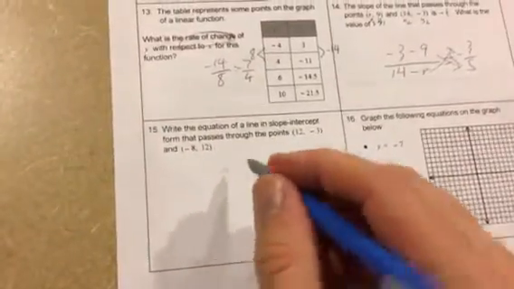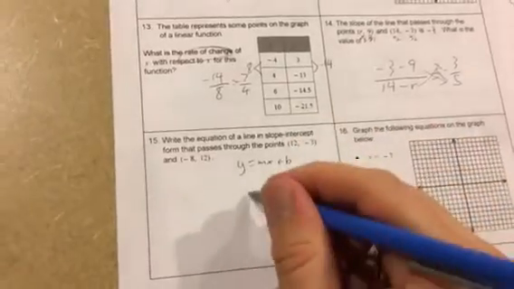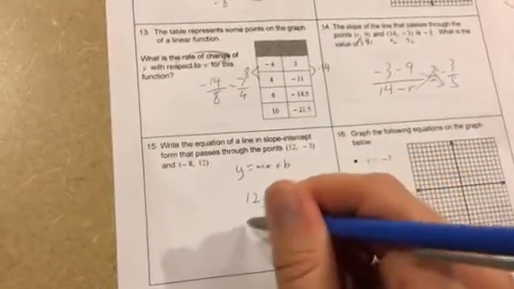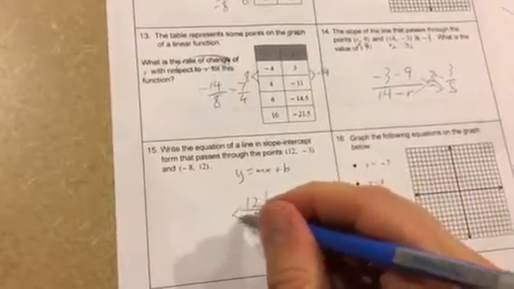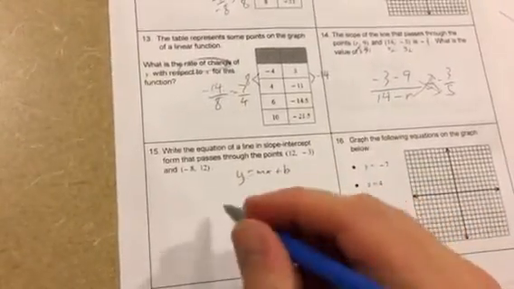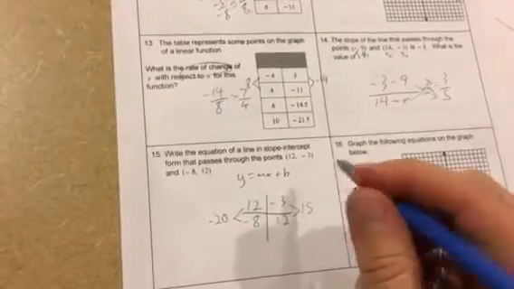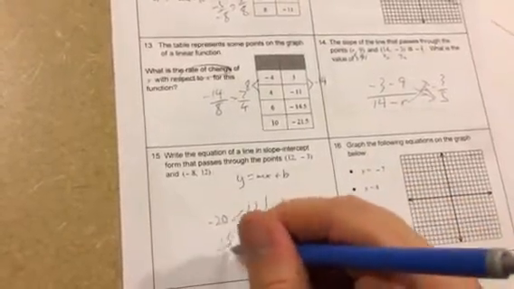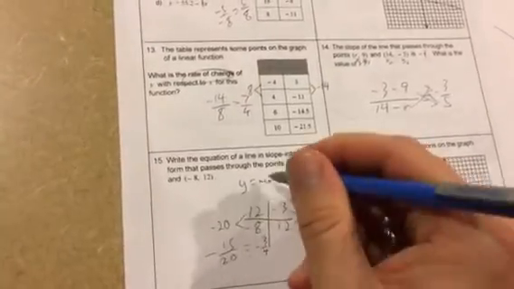Write the equation of the line in slope-intercept form, y equals mx plus b. I like to set up a table with these. 12, negative 3, negative 8, 12. Make sure you set it up properly. From 12 down to a negative 8, we're subtracting 20. From a negative 3 up to 12, we're going up 15. So that's 15 over 20, and it's negative. That's a negative 3/4 when you reduce it.